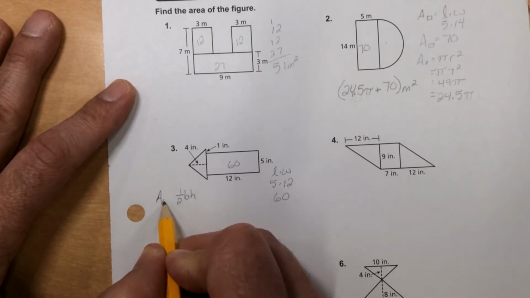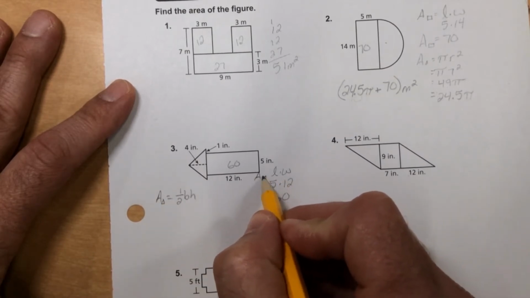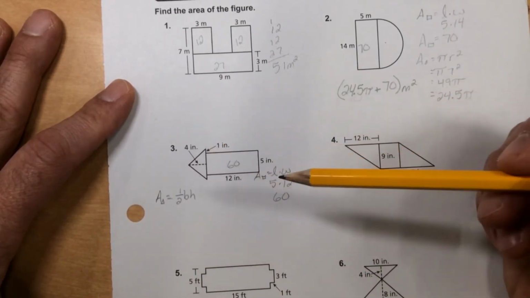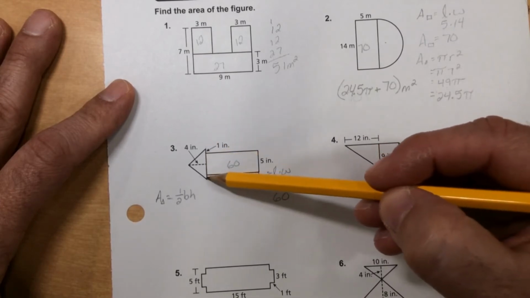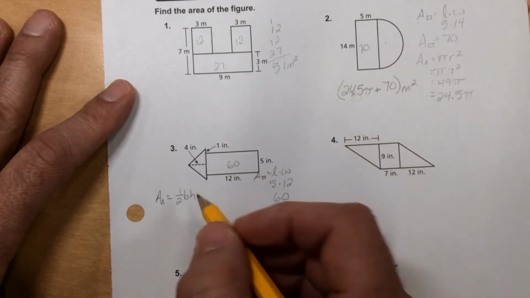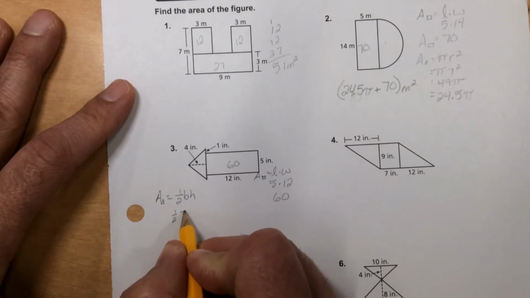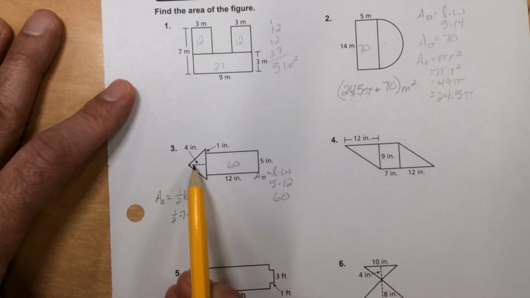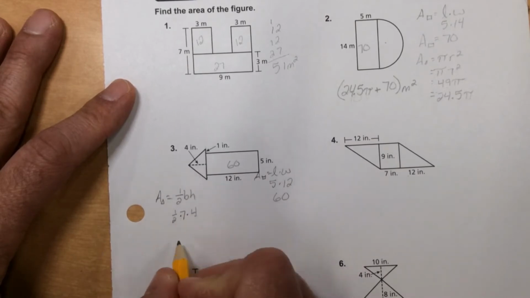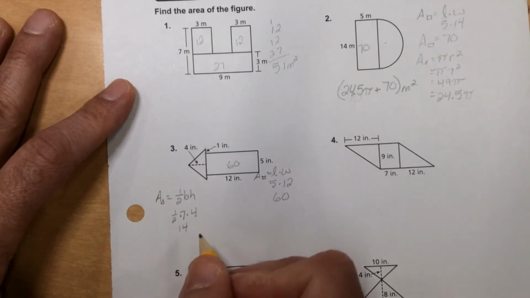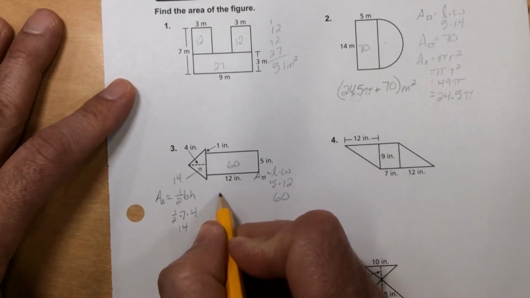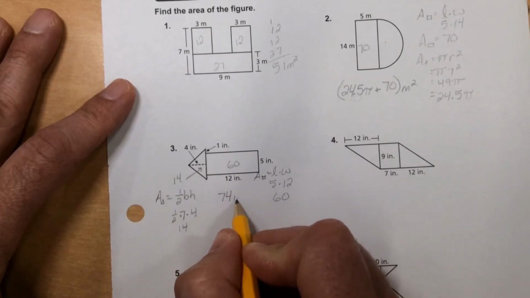So the area of a triangle, this was area of a rectangle. So we have this being 1. And if that's 1, and this is 5, and there's another one over there. So the base of this triangle is 7. So 1/2 times 7 times the height of the triangle, which is this 4 right here. Well, 1/2 of 4 is 2, and 2 times 7 is 14. So the area of the triangle is 14. We add those two together, and we have 74 inches squared.